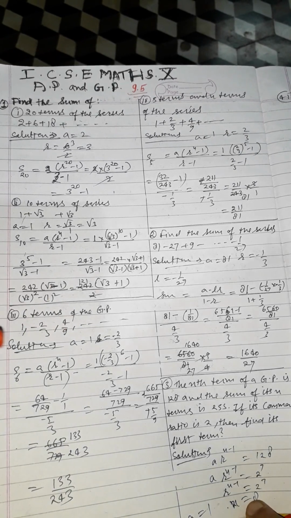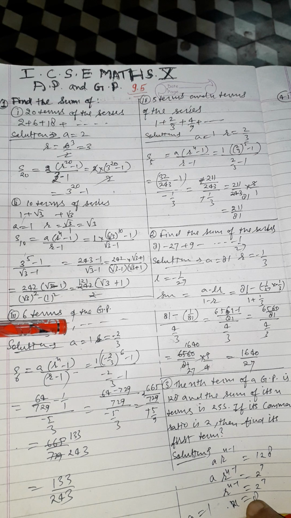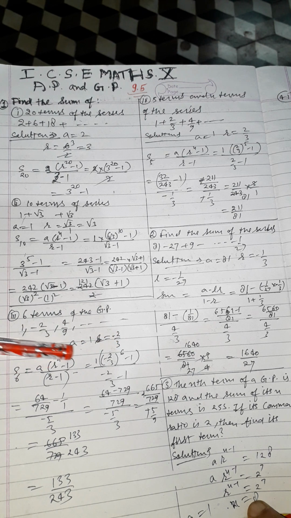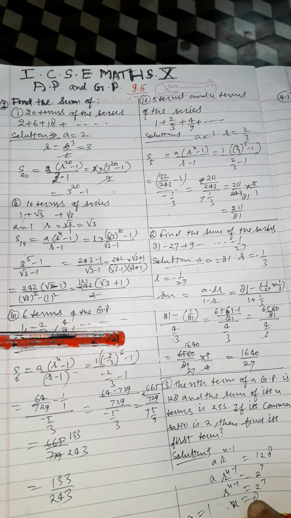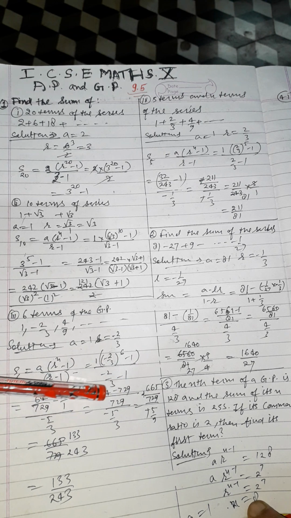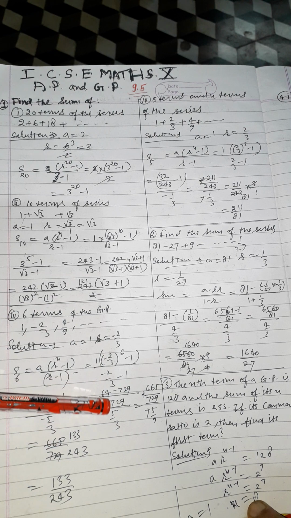Six terms of the GP 1, minus 2 by 3, 4 by 9 and so on. A is 1, R is equal to minus 2 by 3. S6 is equal to A (R to the power n minus 1) upon R minus 1. 1 into ((minus 2 by 3) to the whole 6 minus 1) upon (minus 2 by 3 minus 1). It is (64 upon 729 minus 1) upon minus 5 by 3.